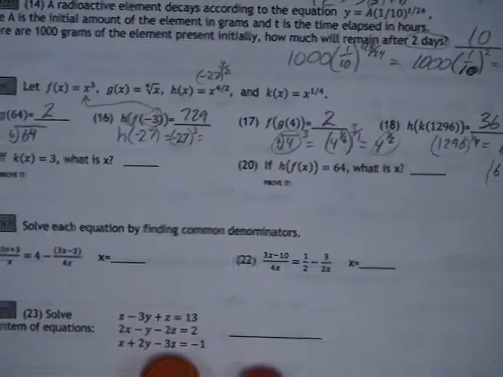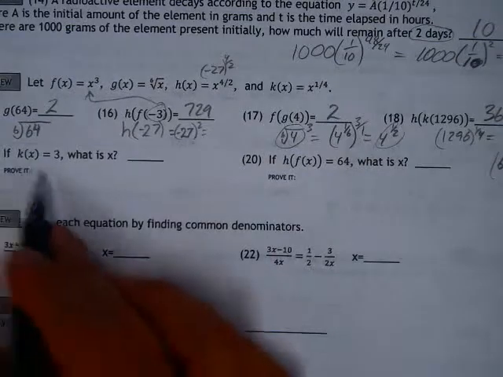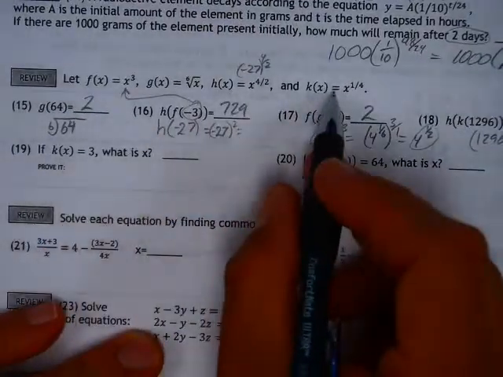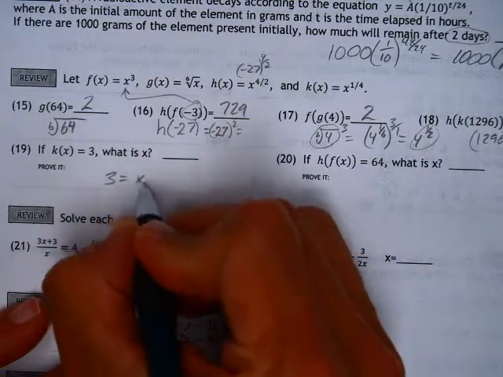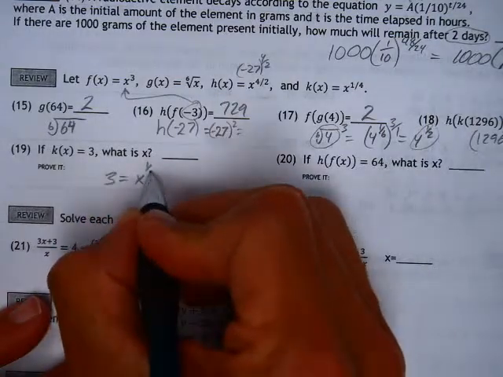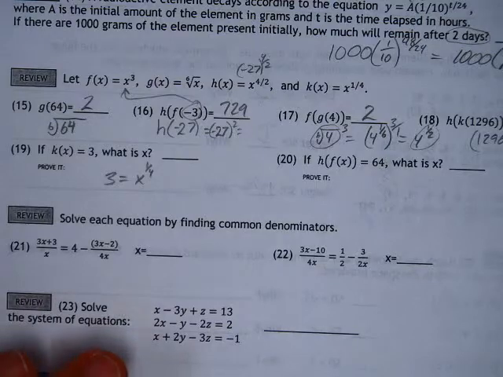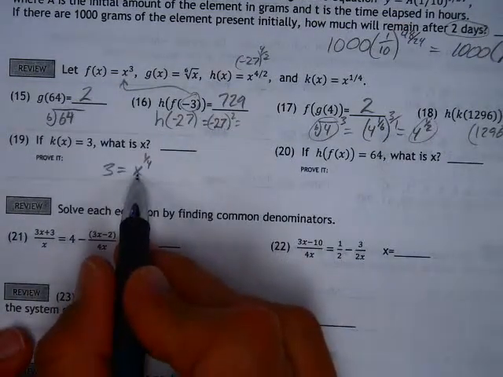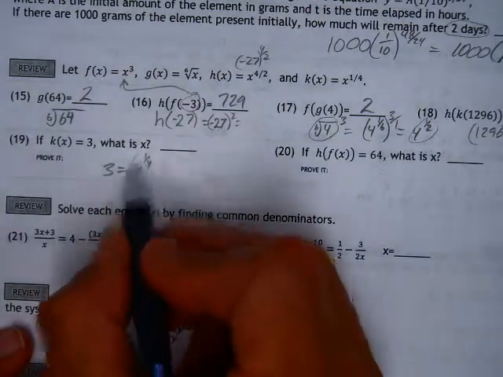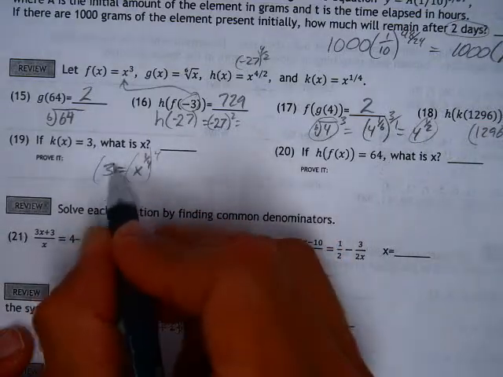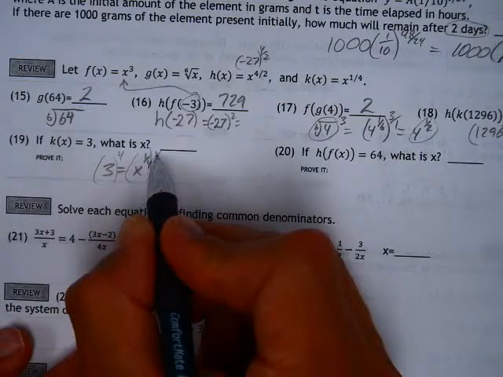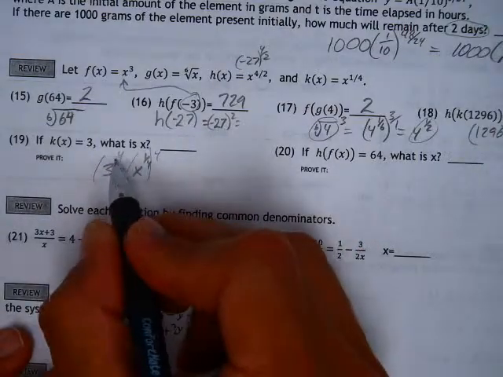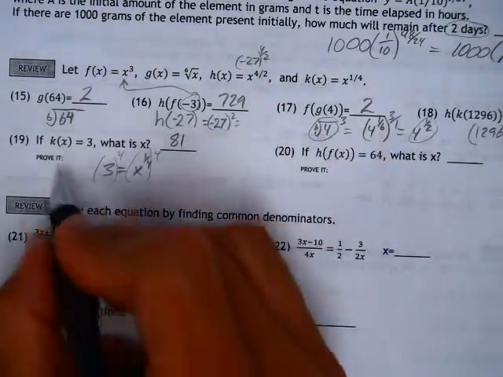We could just kind of go back here. What value of x makes k of x equal to 3? Well, let's go to the k of x equation. And let's say, well, I'm going to take 3 and I'm going to set it equal to the k of x equation, x to the 1/4. The one way that I can get that thing by itself, regular x, is to raise this thing to the 4th power. Well, I do that to both sides. X to the 1/4 to the 4th is equal to x. 3 to the 4th, that's equal to 81.